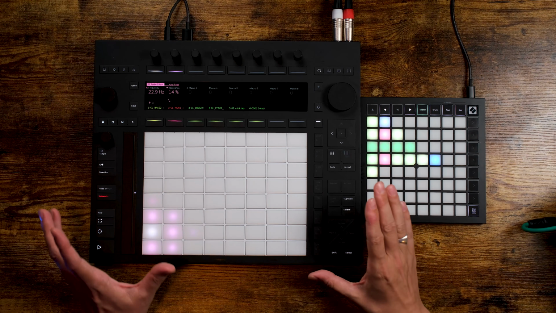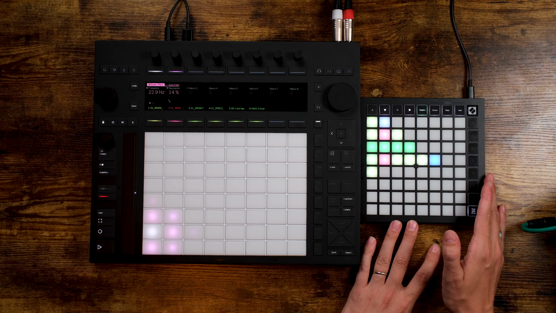So as you can see there, this is dead simple to set up. It's super expressive and it's hours of fun, and it puts the Push 3 in its own league. It's now become its own unique expressive instrument, setting it apart from your usual grid controllers like this.